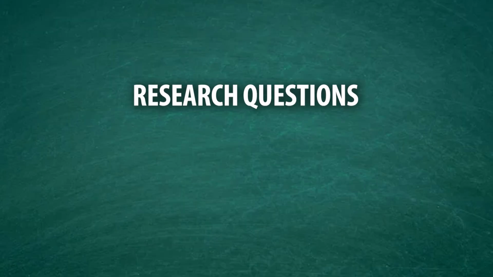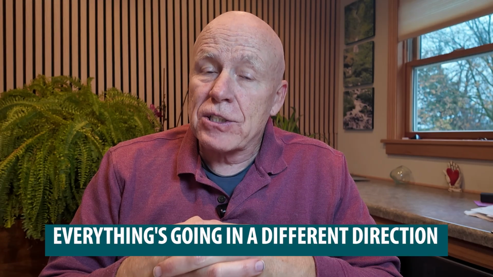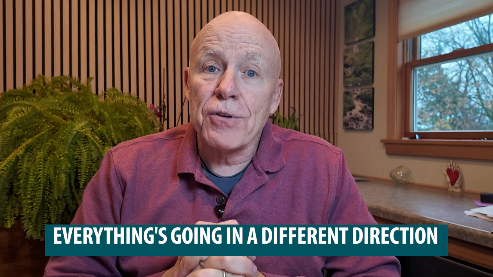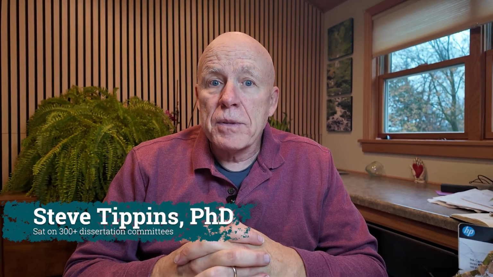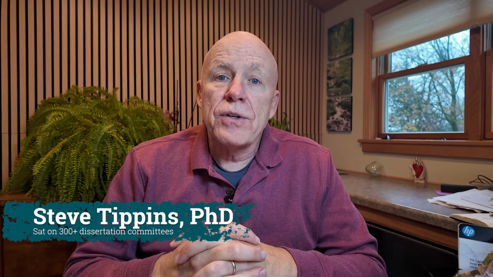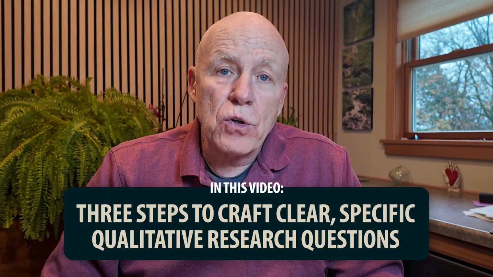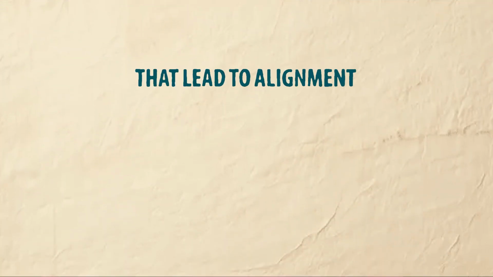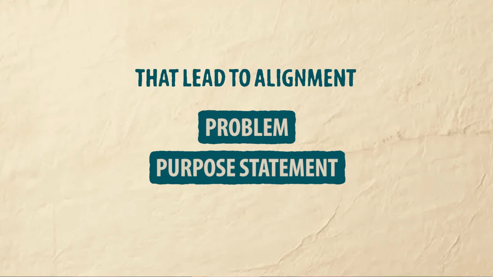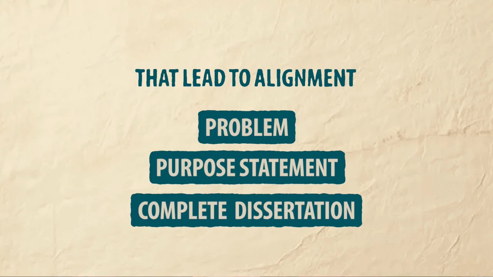Most qualitative dissertations that don't work are because the research questions don't line up with the problem or the purpose. And when we don't have alignment, everything's going in a different direction, and it's hard to write, and it's hard for a committee to accept. I'm Dr. Steve Tippins. I've sat on over 300 dissertation committees. We're going to explore the 3 steps that lead to strong qualitative research questions that lead to alignment with your problem and purpose statement, as well as completing your dissertation.